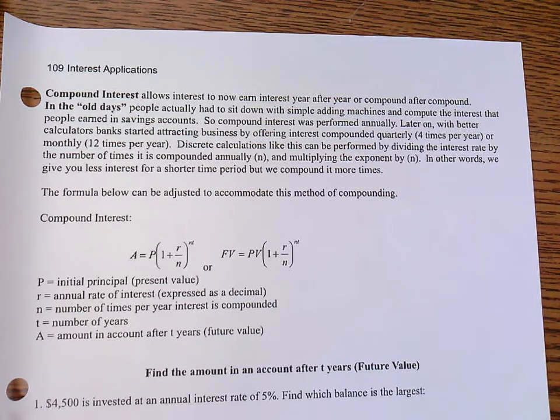But later on, with better calculators, banks started attracting business by offering interest compounded quarterly or monthly. Discrete calculations like this can be performed by dividing the interest rate by the number of times it's compounded annually, and then multiplying the exponent by n. In other words, we give you less interest for a shorter time period, but we compound it more times. So the formula below can be adjusted to accommodate this method of compounding.